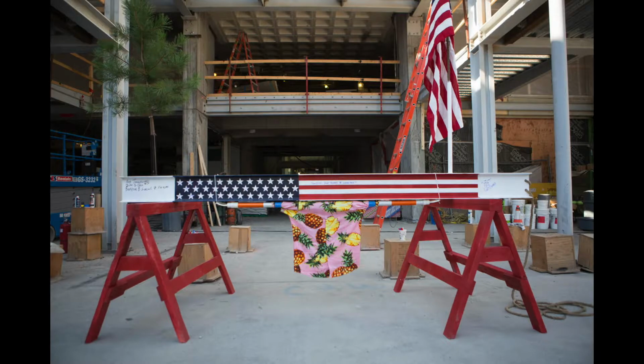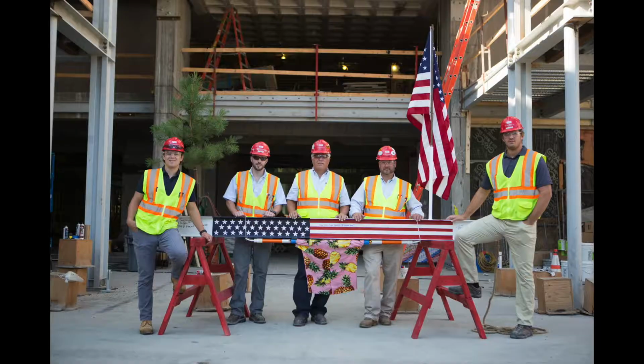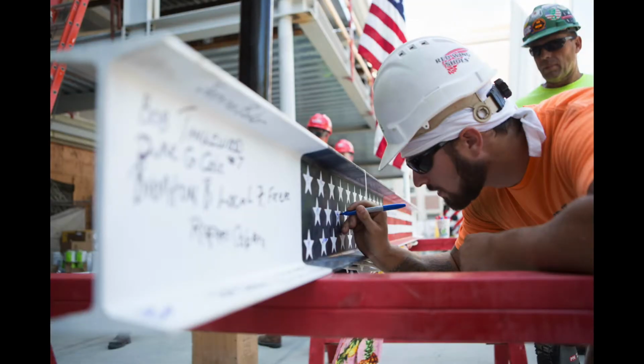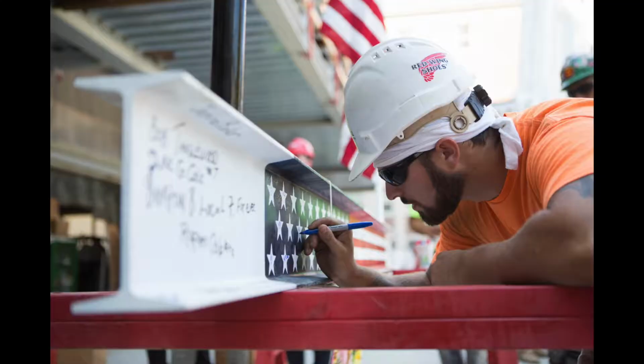So the examples I have illustrating this are from a gig where I was just supposed to cover what was happening on a construction site where there was the last beam in a building going up, and they painted it like an American flag and all the people on the site signed the I-beam. So how do I tell that story? If you look at this image compared to this image, what does this show compared to this?